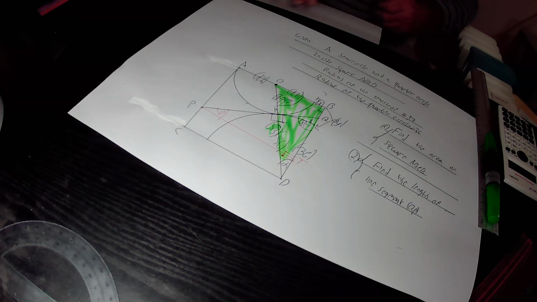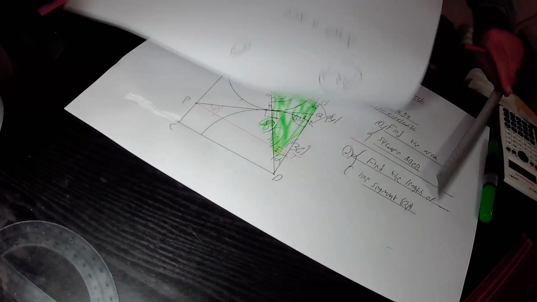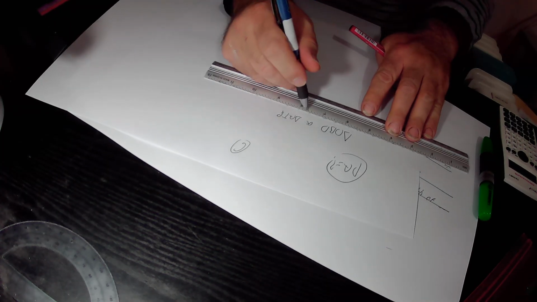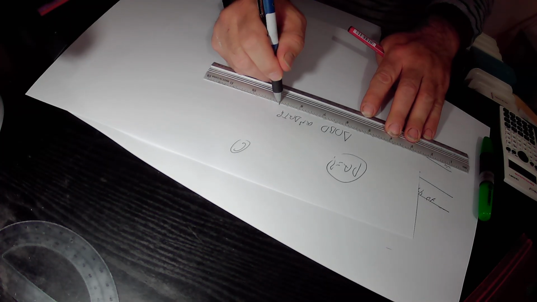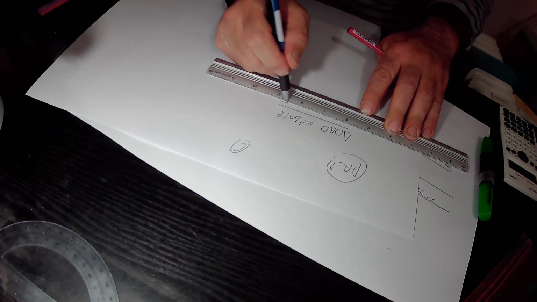And again, we have to prove that the green right triangle OBD can go into the right triangle QTP.